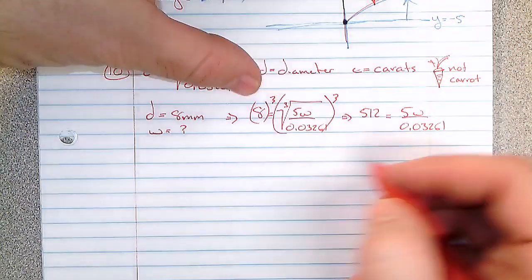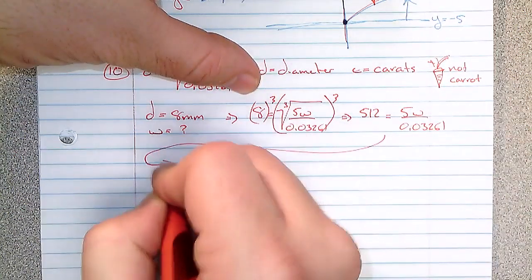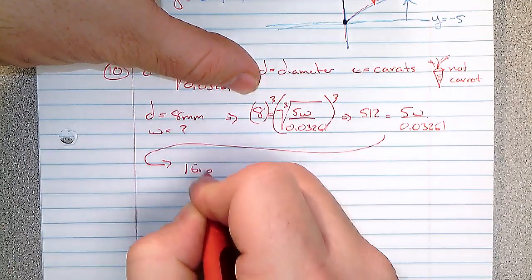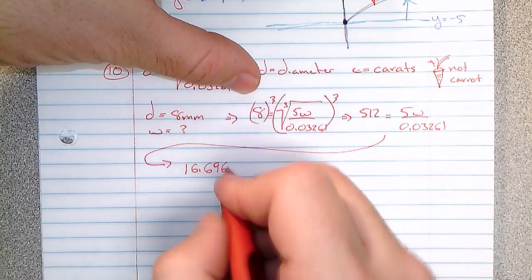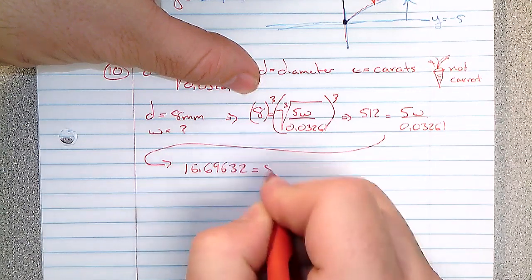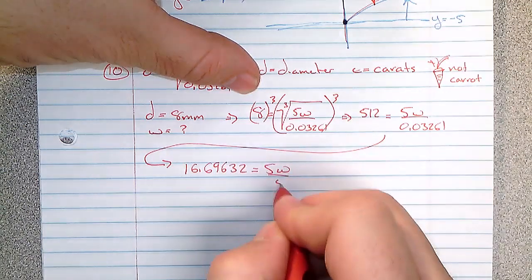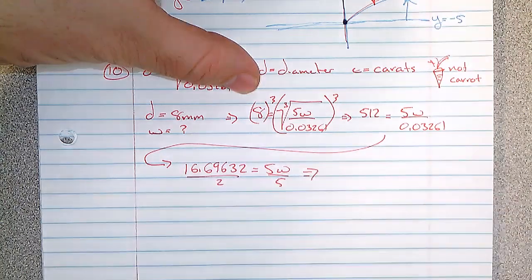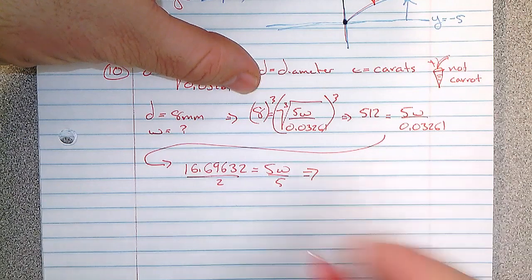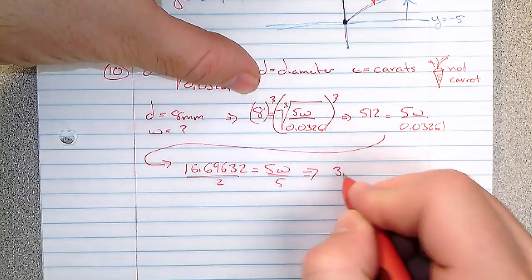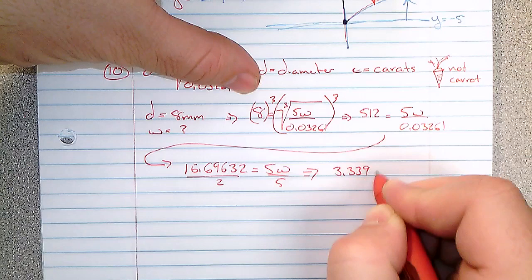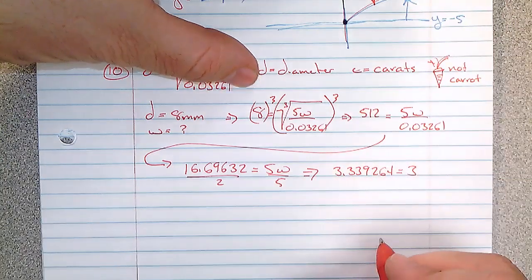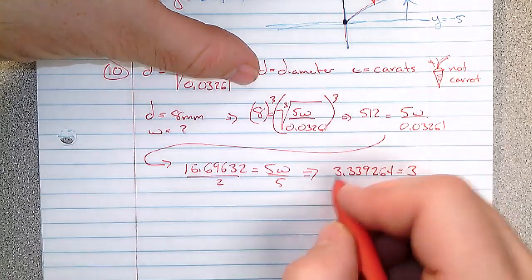we get 16.69632 equals 5W. So we're going to divide by 5. And we get 3.339264 equals W, but it says nearest tenth.